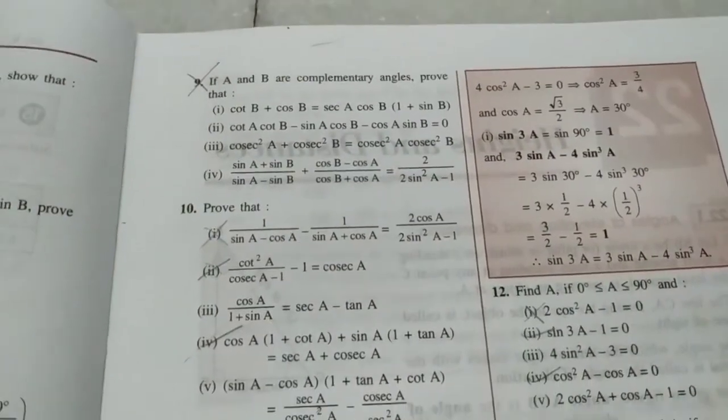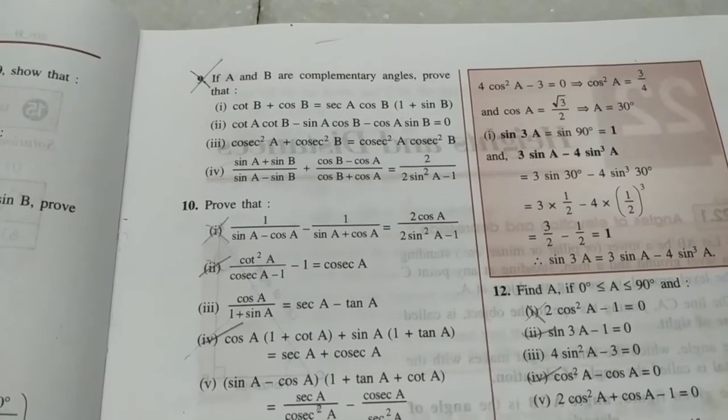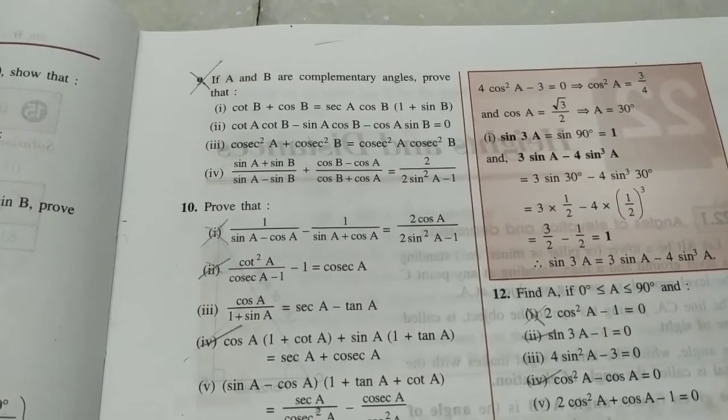Next, question number 7 is not in syllabus, cancelled. Question 8 is not in syllabus, cancelled. And question 9 is not in syllabus, cancelled. Now let's do question 10. Roman number 1 cancelled, Roman number 2 cancelled, easy sums. Roman number 4, let's start solving that.